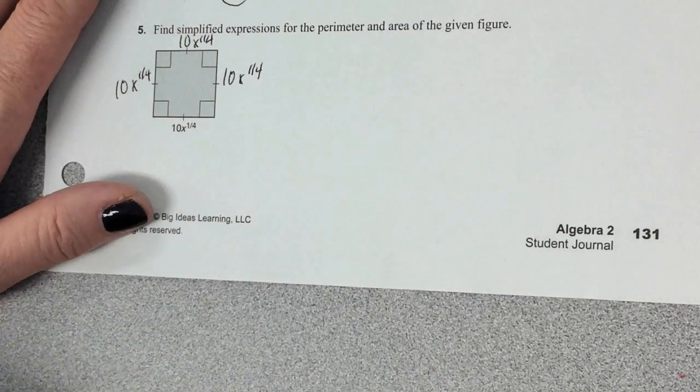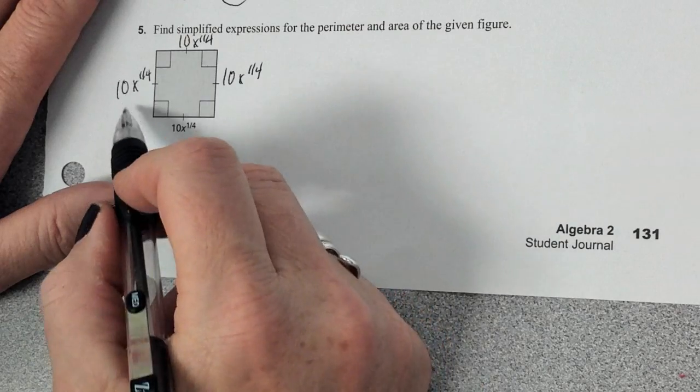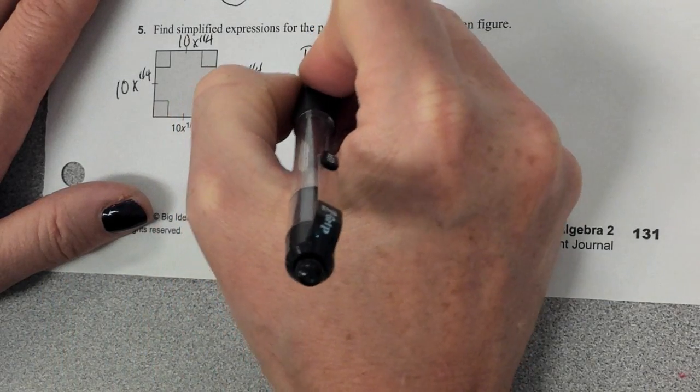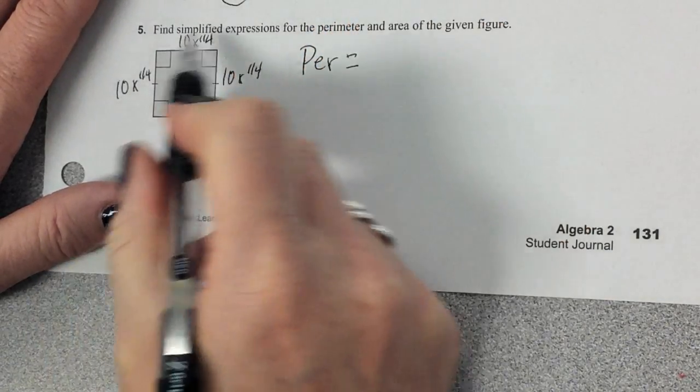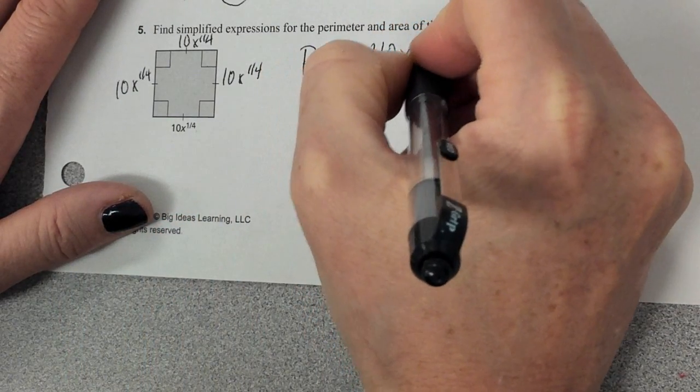How do you find perimeter, guys? What do you do? Add up the sides, right? So if we have 10 of these, 10 of these, 10 of these, 10 of these, what are we going to get then for the perimeter? How many of them do we have? 40x to the 1/4.